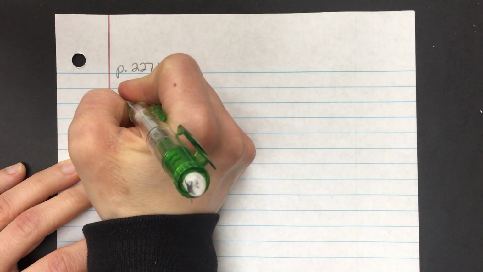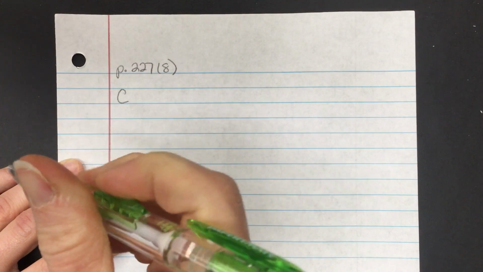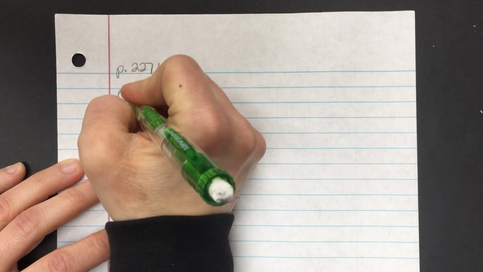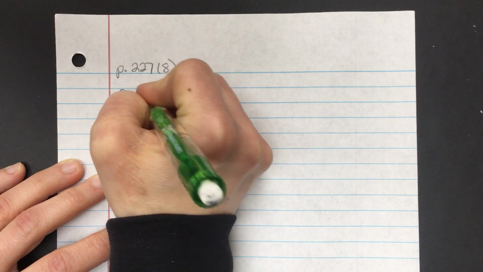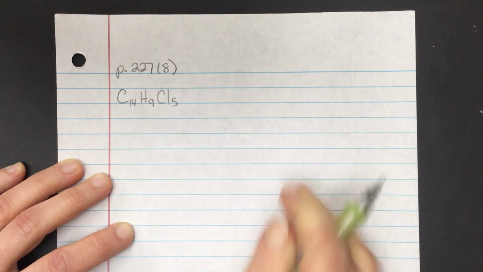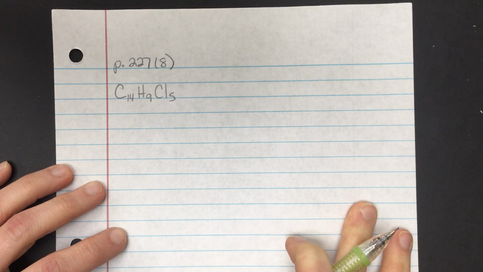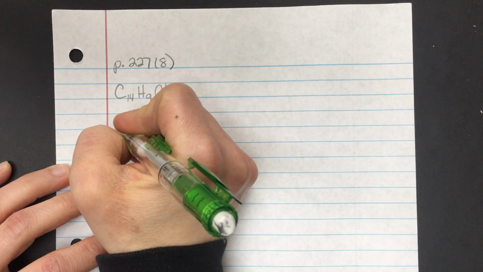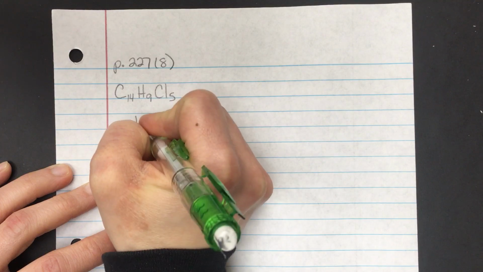Find its percent composition. So this is the formula. I'll write that down. And what I have to find is the molar mass.